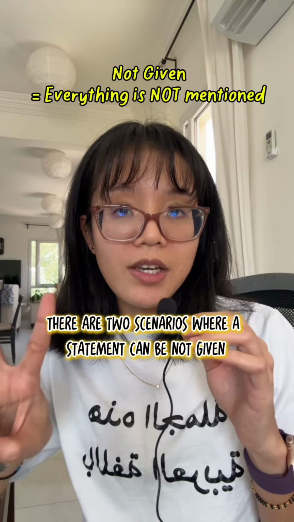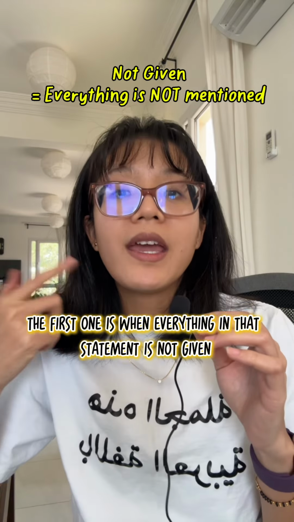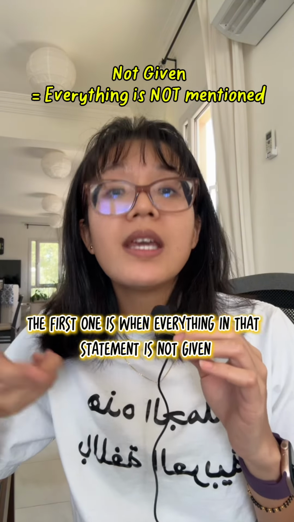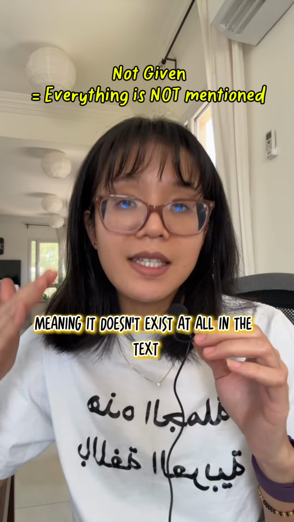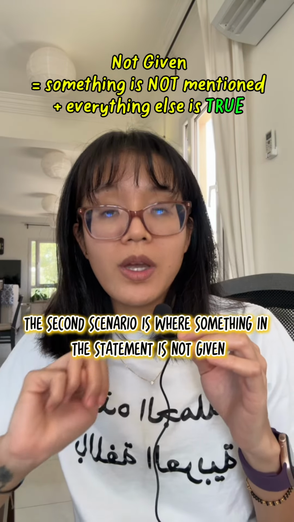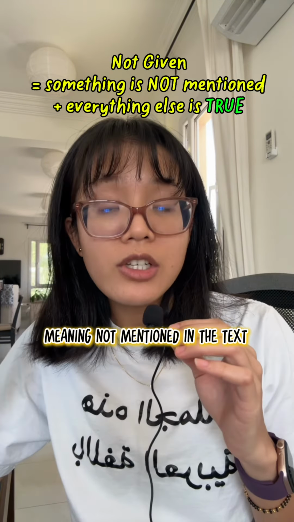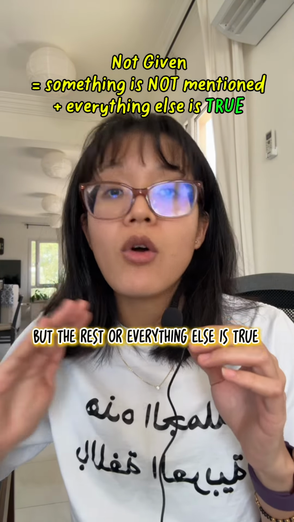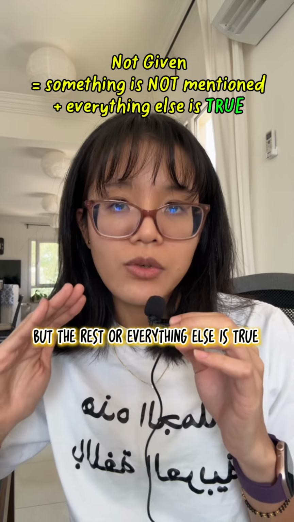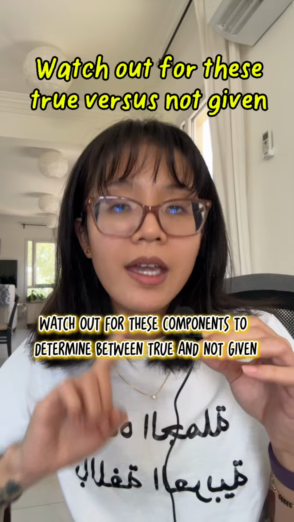There are two scenarios where a statement can be not given. The first one is when everything in that statement is not given, meaning it doesn't exist at all in the text. The second scenario is where something in the statement is not given, meaning not mentioned in the text, but the rest or everything else is true. Watch out for these components to determine between true and not given.